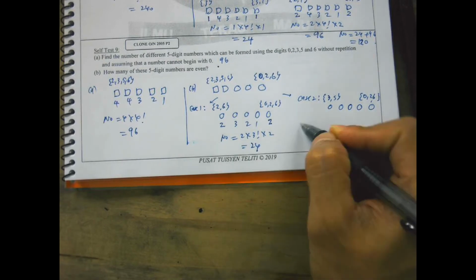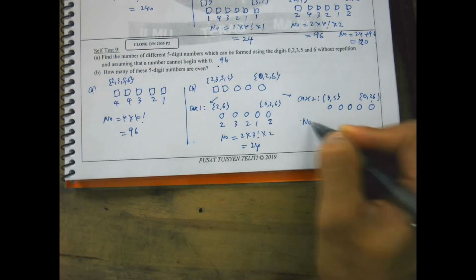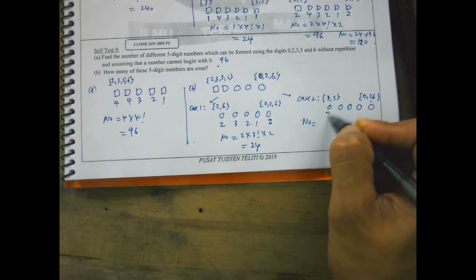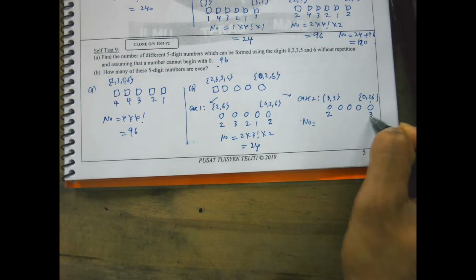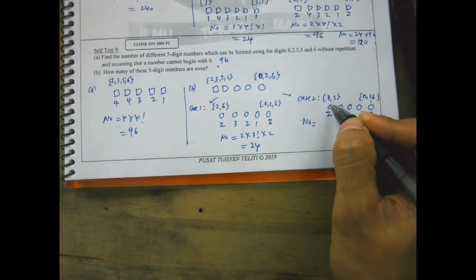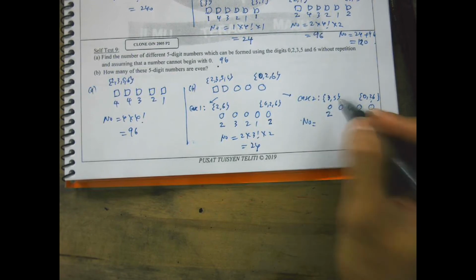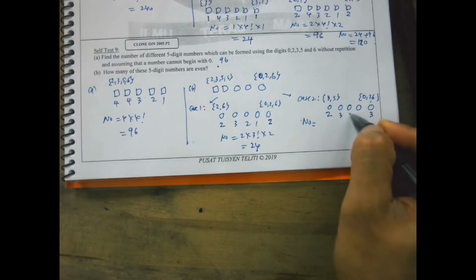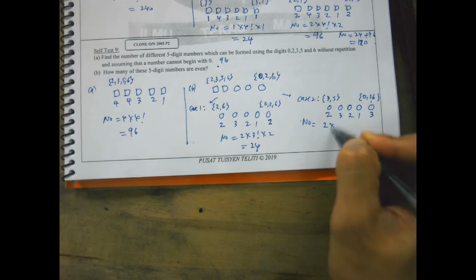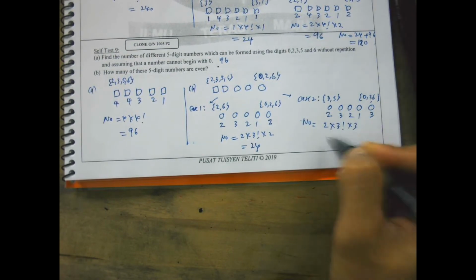Okay. Now case number 2. By the way, how many ways here? 2. This one will be 3. It's not affected by whatever number that I chose here. So 2, 3, 3, 2, 1. Number of ways 2 by 3 factorial by 3, 36.